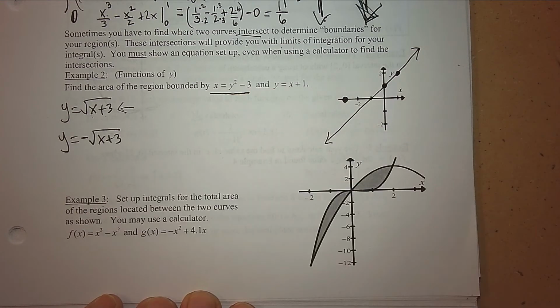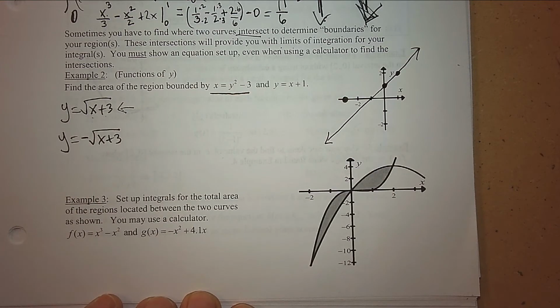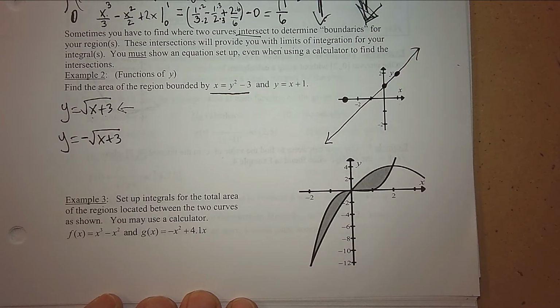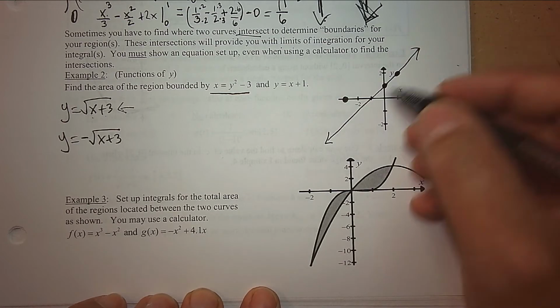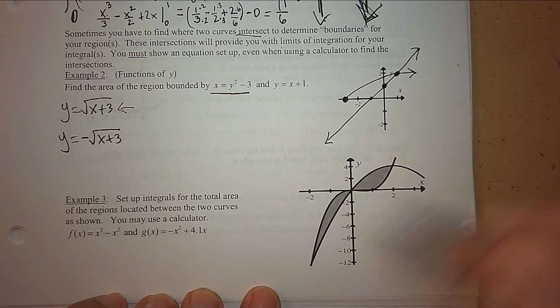What would be another nice number to plug in for x? 1. Positive 1. Why positive 1? 1 plus 3 is 4, and the square root of 4 is 2. So 1 and 2. I really like that point. Why do I like that point? Because they share. The line and the parabola share that, right? Can you draw the top half of the parabola that goes through those 2 points?